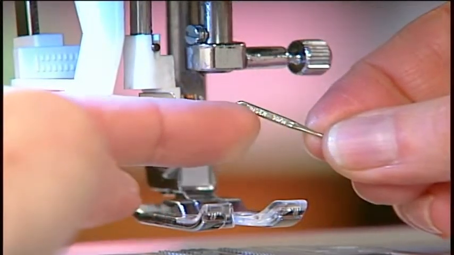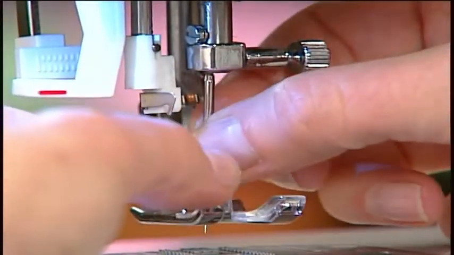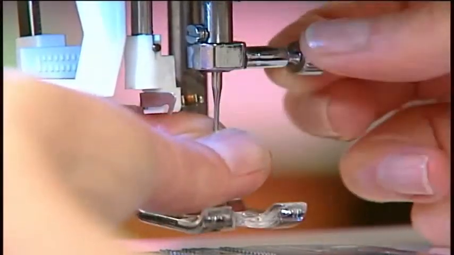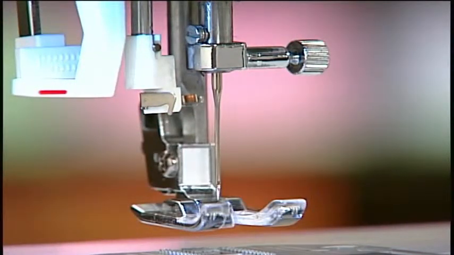Check to see that the flat side of the shaft is toward the back. Insert the new needle, making sure it goes all the way up into the slot. Then, tighten the needle clamp screw.